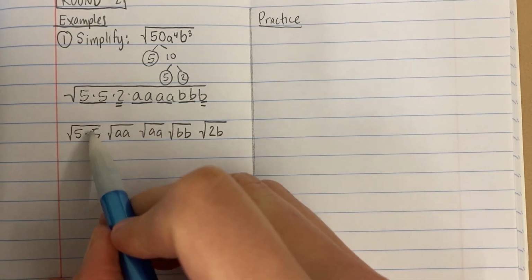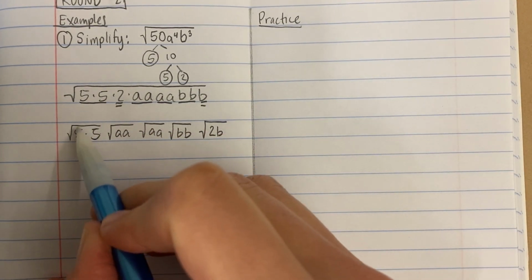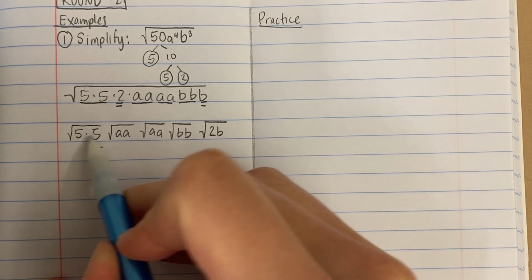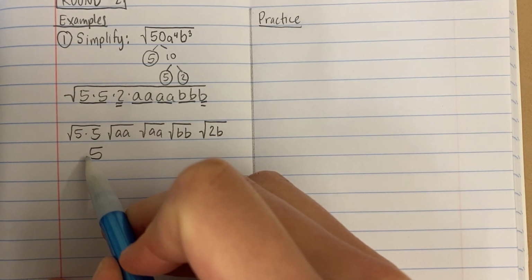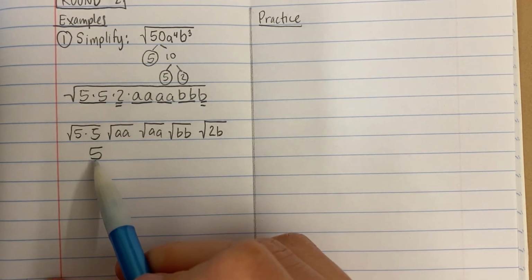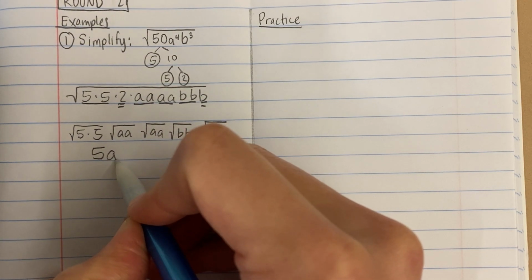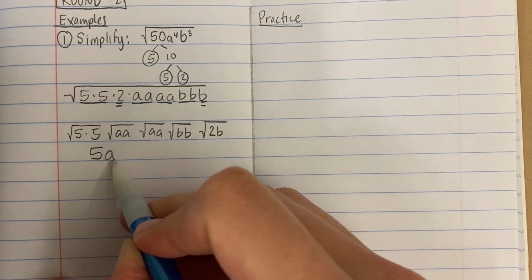Why? Because look, this double, this becomes 5 times 5, and the square root of 25 is 5, right? The other way to think about this is that this is 5 squared and square rooted. So squared and square root, those are inverses, they undo each other. I'm just left with 5. This is a squared and square rooted. That just undoes it. So I'm just have a, right?